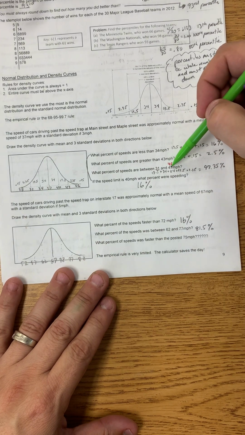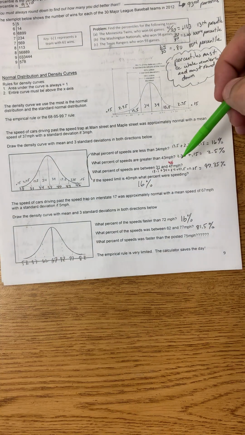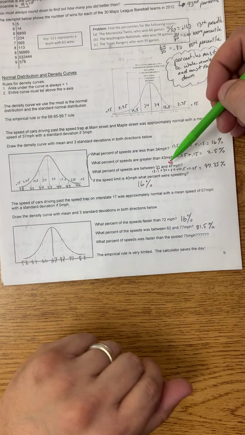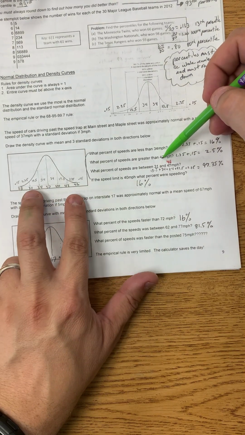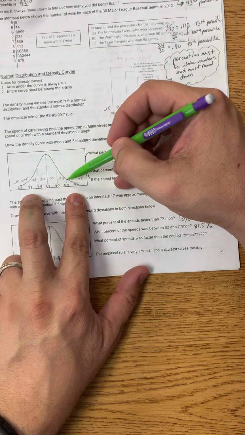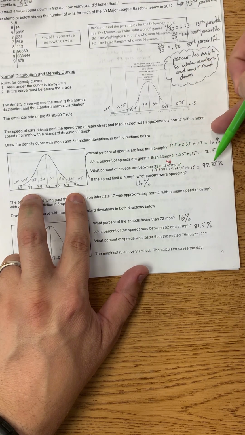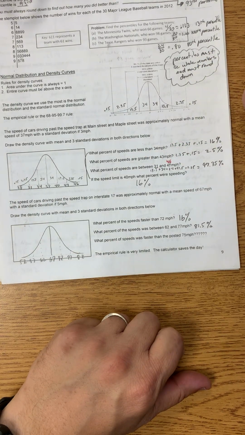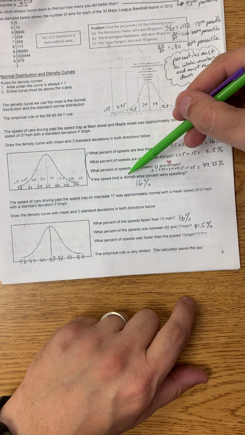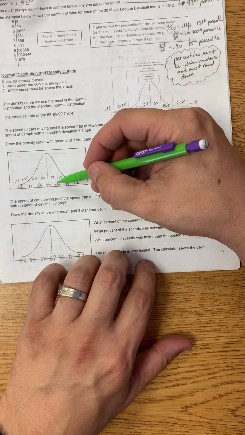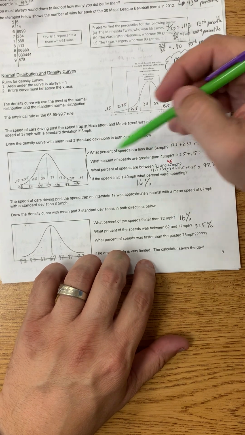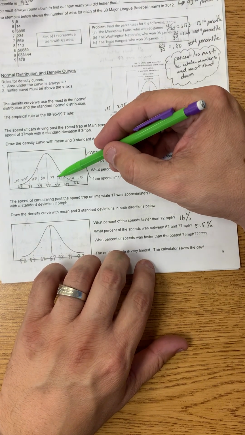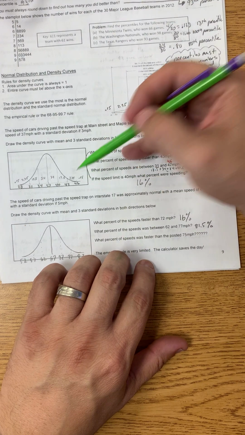And then this one, I had to change the 47 to a 46. I think yours will say 47, but we needed to make it a 46. It's a goof on my part there. So from 31 to 46. That's 1, 2, 3, 4, 5 of those zones, and I add them all together, 97.5. And then this one says it's a 40-mile-an-hour speed limit. What percent are speeding? So then I just go to 40. Now this one, it doesn't say faster than 40, but speeding means faster than 40. You should know that. And then 13.5 plus 2.35 plus 0.15.